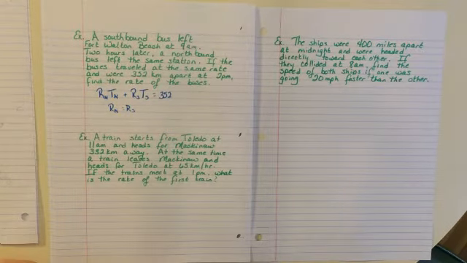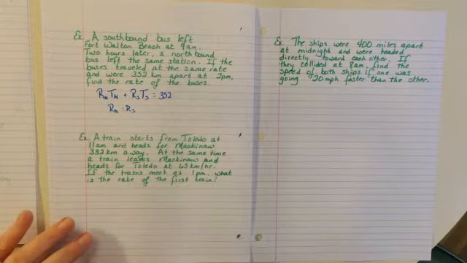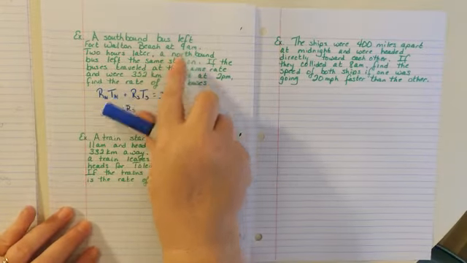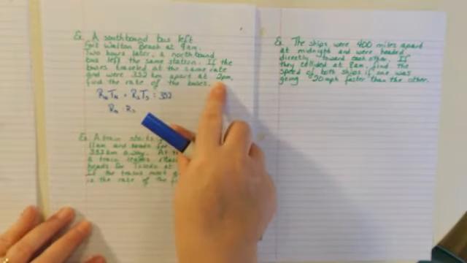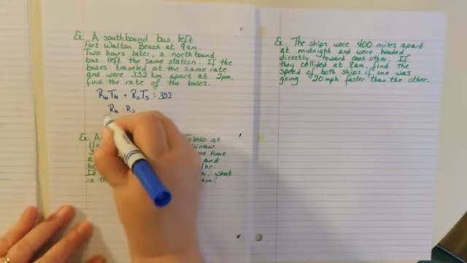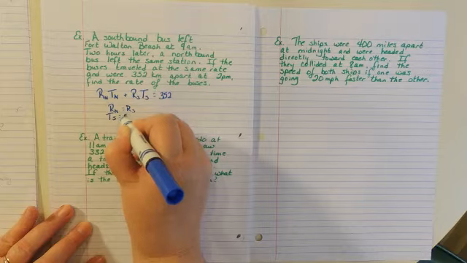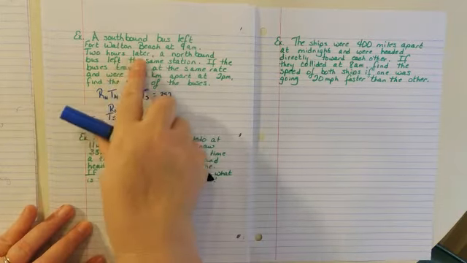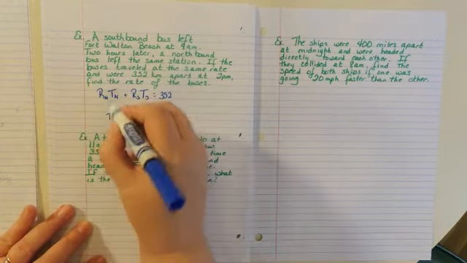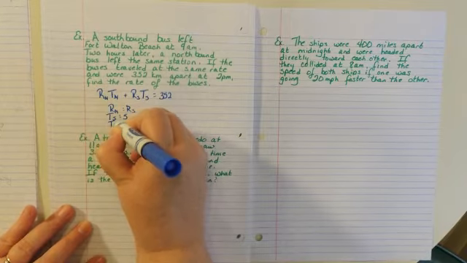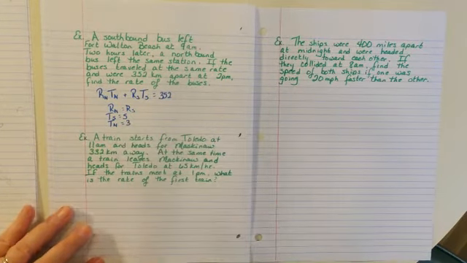The time of the southbound bus, which started at 9 o'clock, and we're stopping at 2 p.m., so that's 5 hours. So the time of the southbound bus is 5 hours. The northbound bus started 2 hours later, so it's only been traveling for 3 hours. Okay?